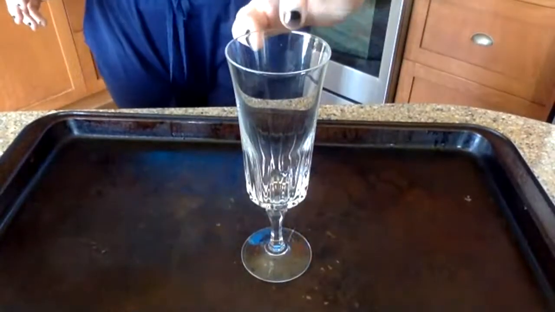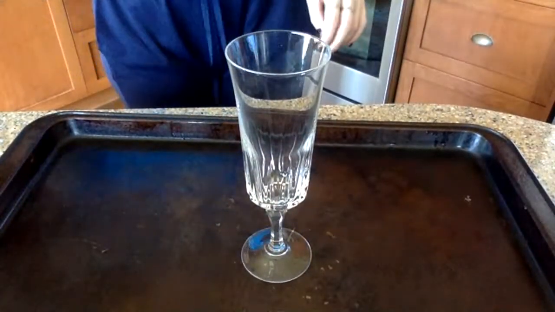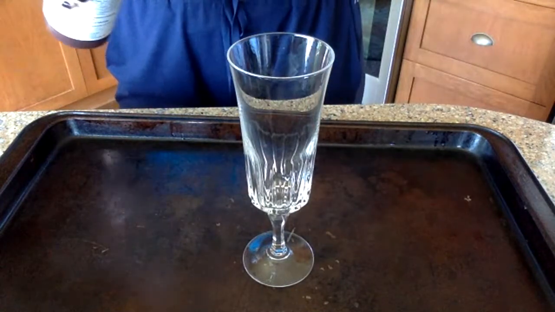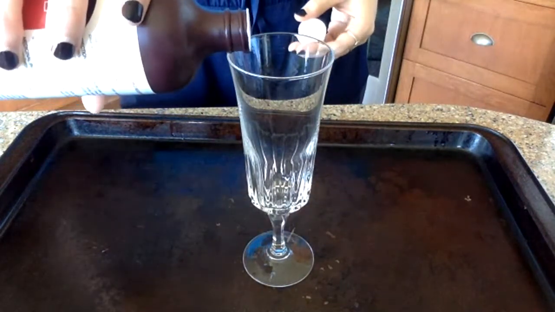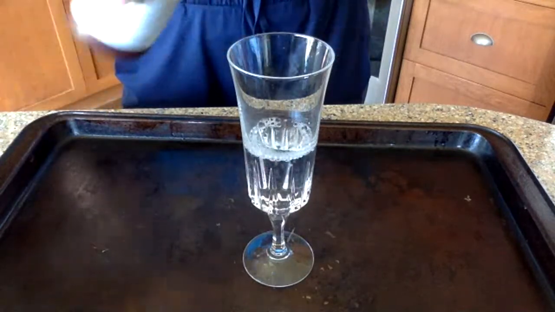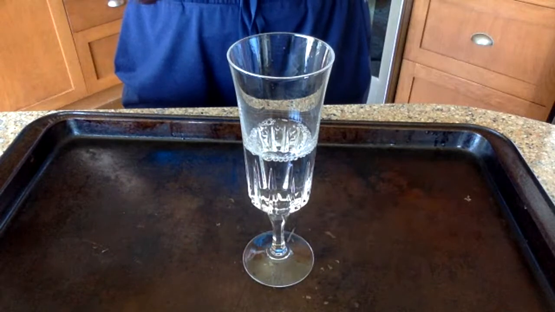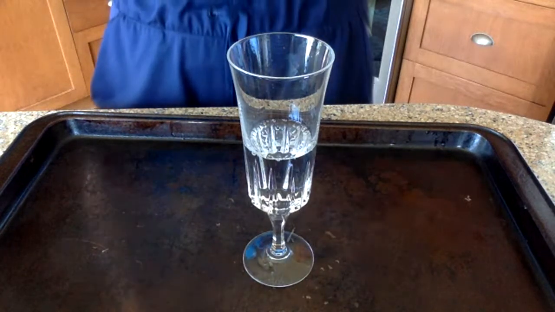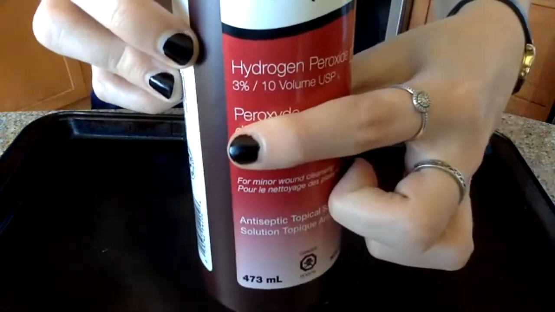First thing we are going to do with our tubular container is we're going to fill it maybe a third of the way full of hydrogen peroxide. So again, I am using 3% hydrogen peroxide. It says it on the label, 3%. You do not need anything stronger to do this experiment. Don't get 30%, it will burn you.